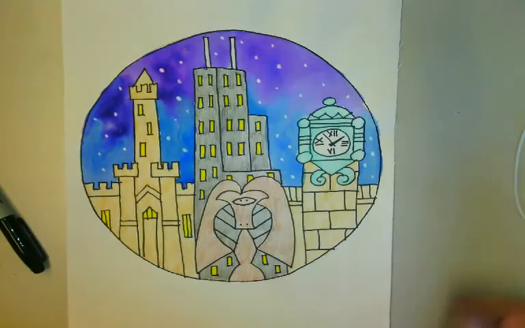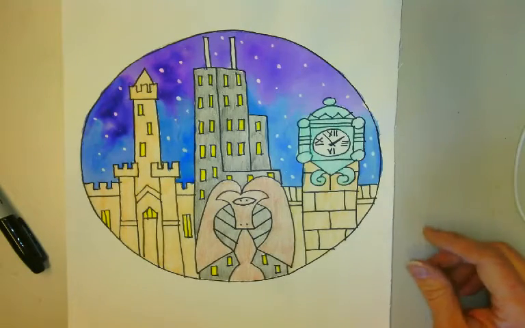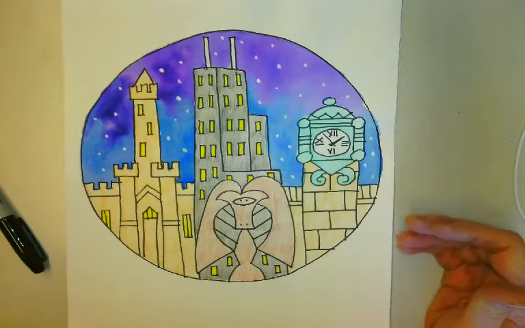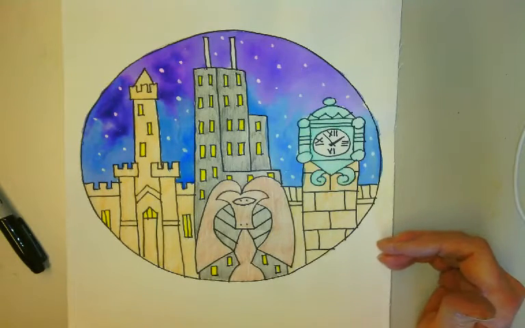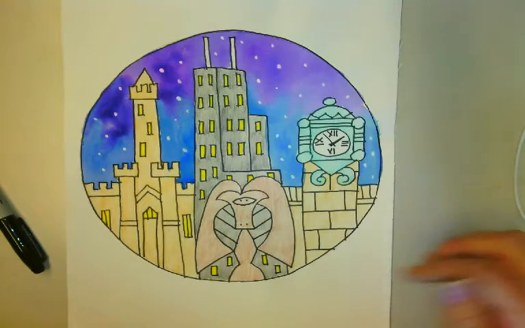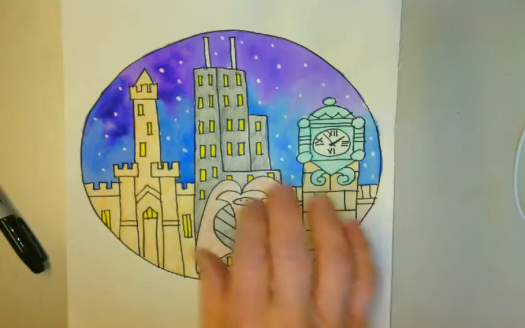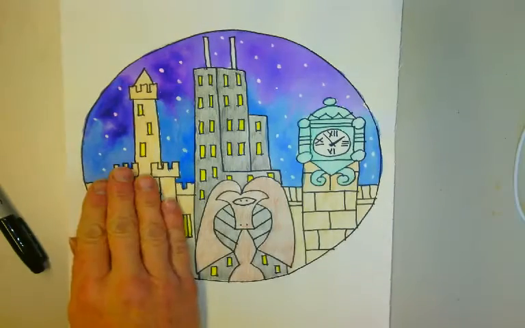Hi everyone! Today we are going to be doing a cityscape. A cityscape is like a landscape, but it's a picture of the city. And we are going to be drawing a Chicago cityscape. So we are going to be drawing different architectural buildings that are in Chicago.